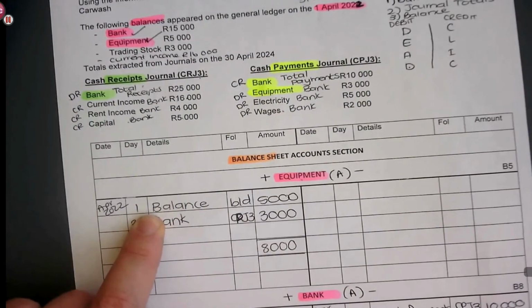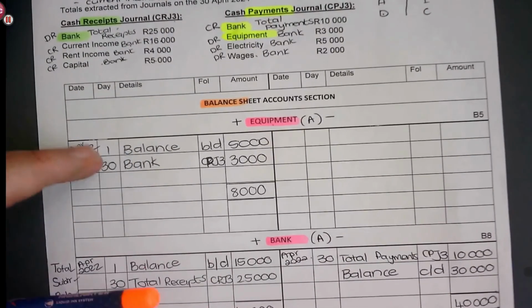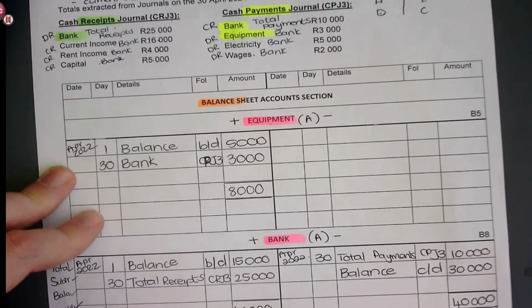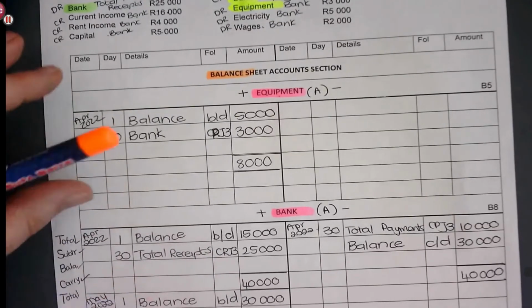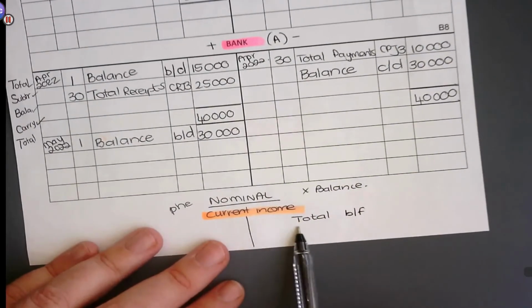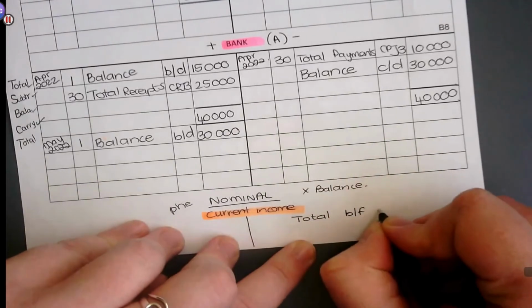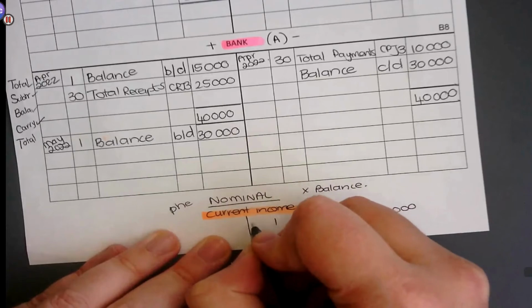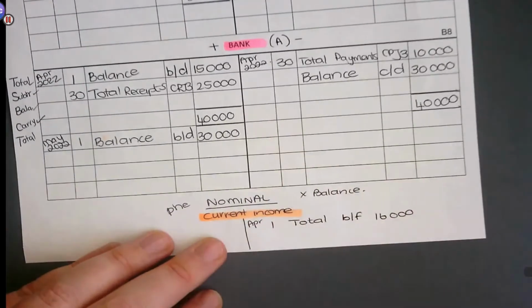So that's the difference. But a lot of the time you work with the balance sheet section, and then the nominal is less complicated. So that is the only complicated part about it, is that you would enter it in as a total. We call it total brought forward of, that was 16,000 that I made up over there for the 1st of April, for example.